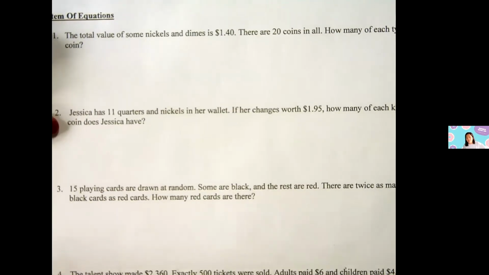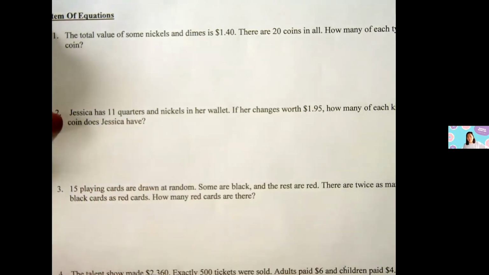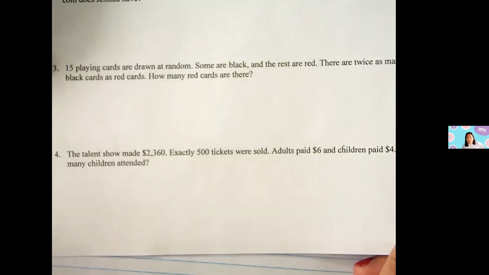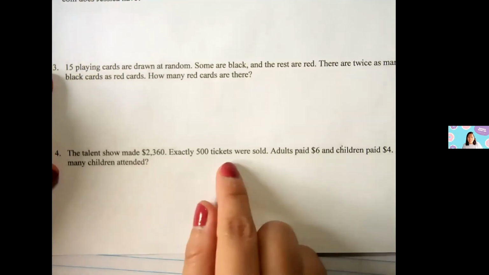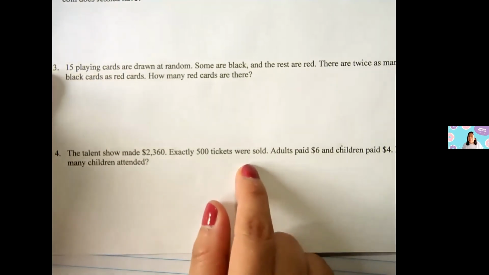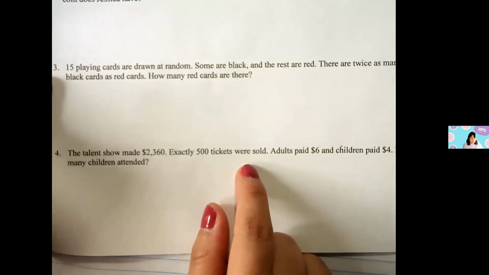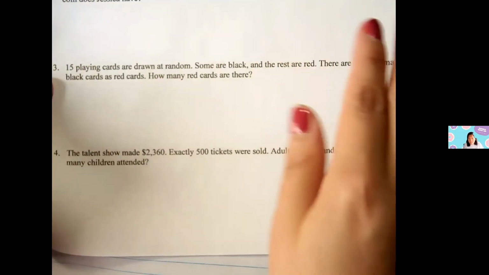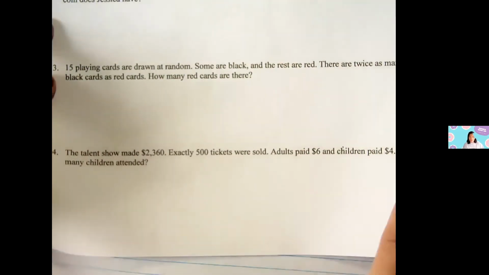The first two questions deal with the value of nickels and dimes or quarters, money. I know you love that. The next two are about cards, and this one is also about money, number of tickets. For that one, we use everything we learned previously to help us.